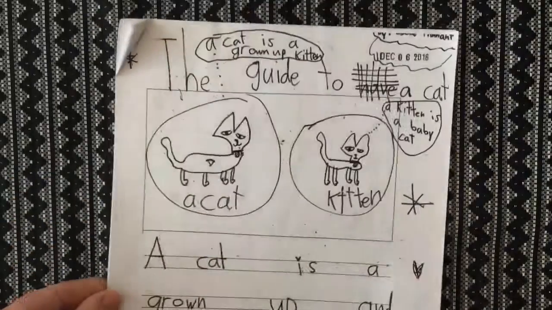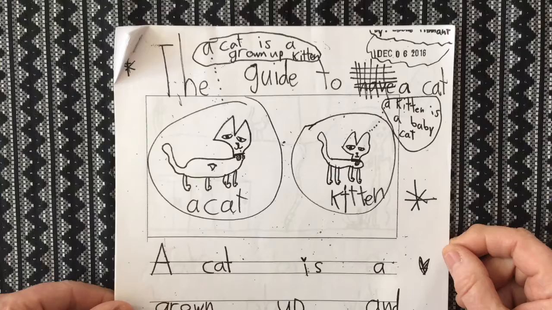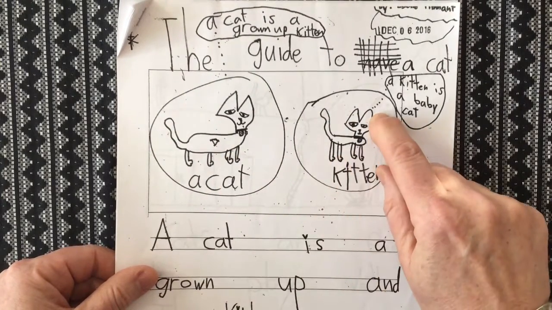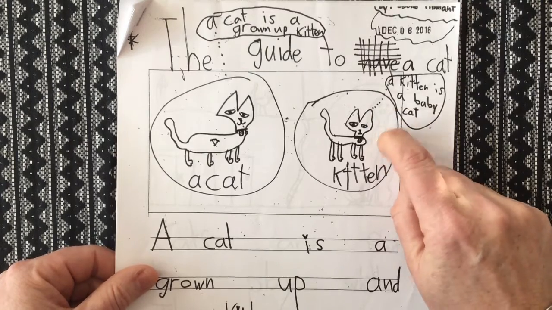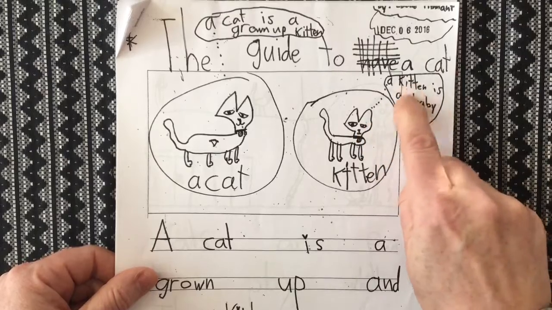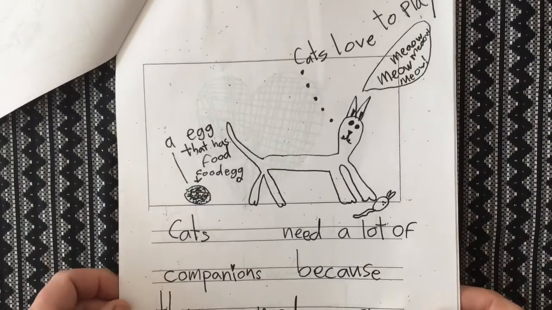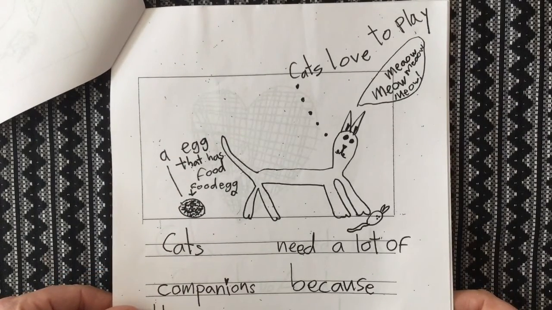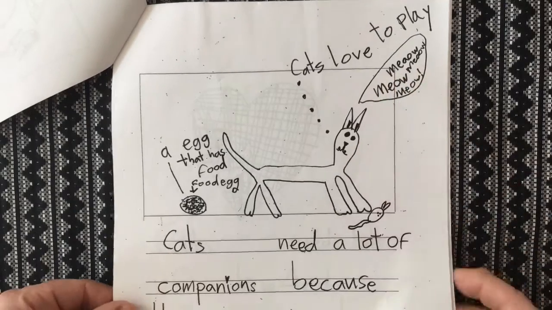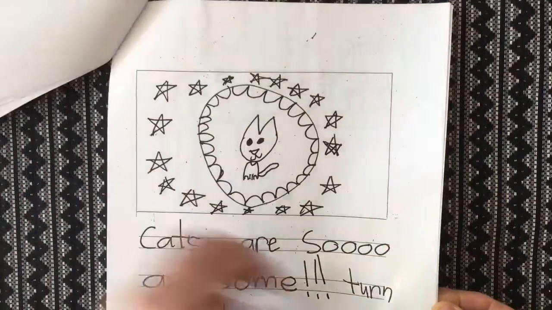In this book, The Guide to a Cat, there's lots of not just speech bubbles, but thinking bubbles. Here on the very first page, it has a cat and a kitten, and the kitten is thinking a kitten is a baby cat. So the kitten has a think bubble that's teaching you something. Here's a page where it's talking about how cats like to play, and the cat is going meow, meow, meow. So the animals that you're teaching about can be making their animal sounds.